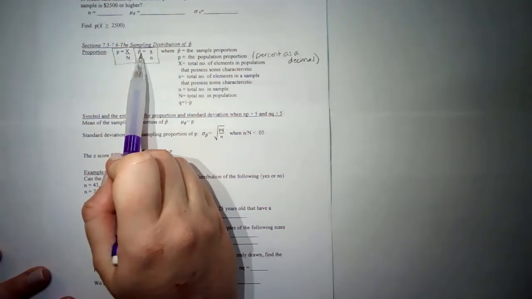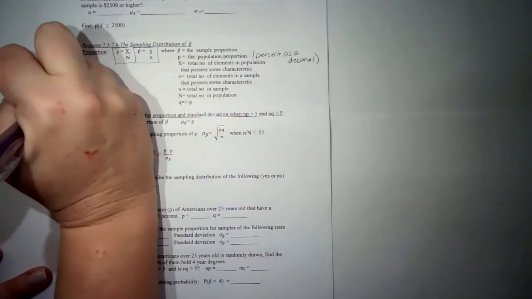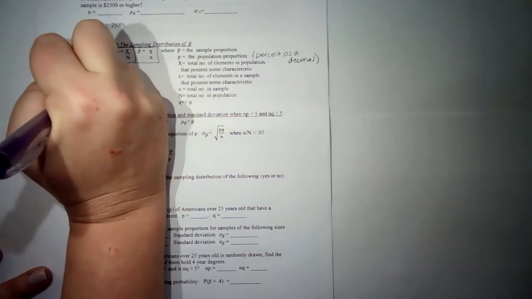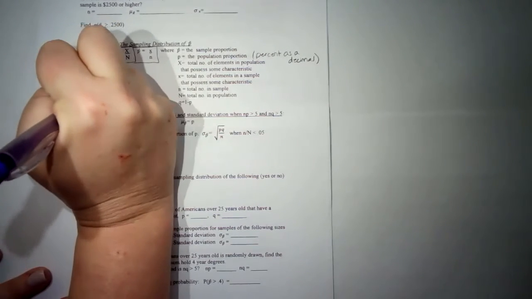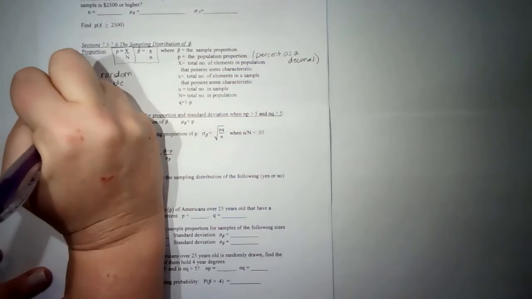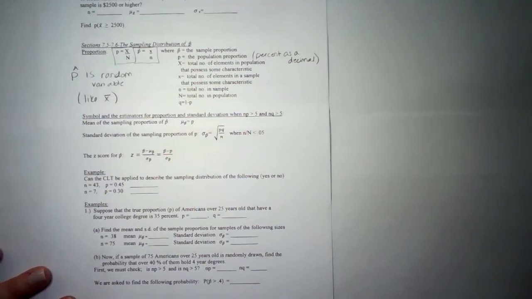Okay, little p hat. What in the world is p hat? P hat is just your random variable for this. Okay, it's like X bar. It represents your sampling distribution. That's all it does. So anytime you're talking about proportion or percents, you're using p hat.